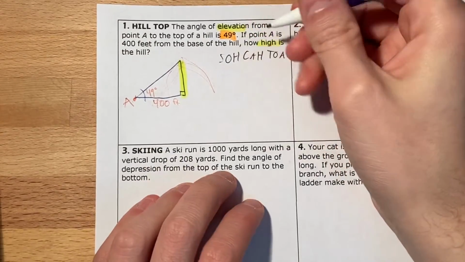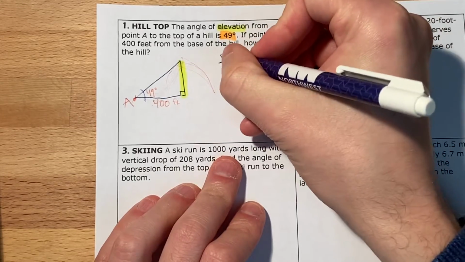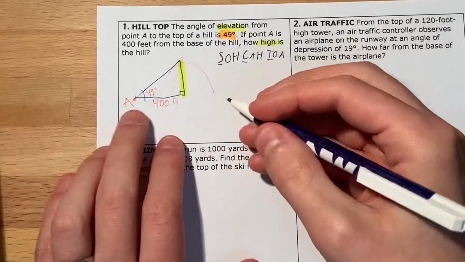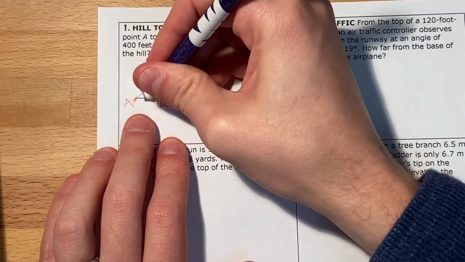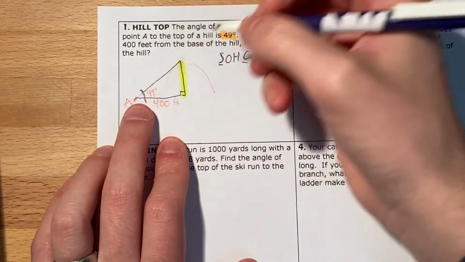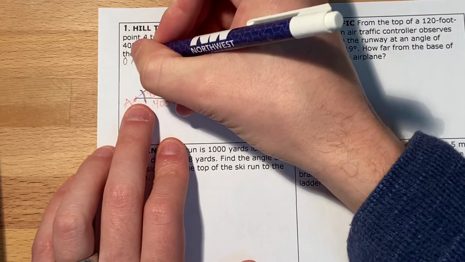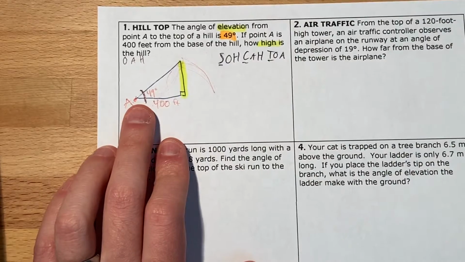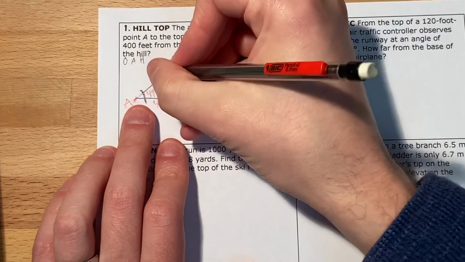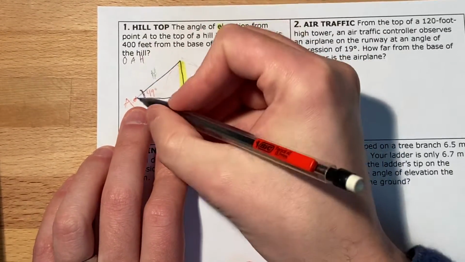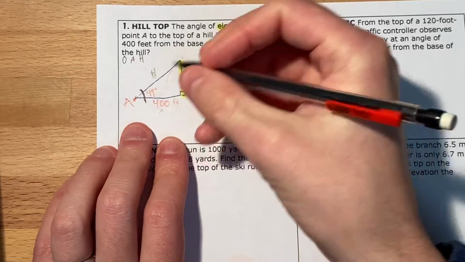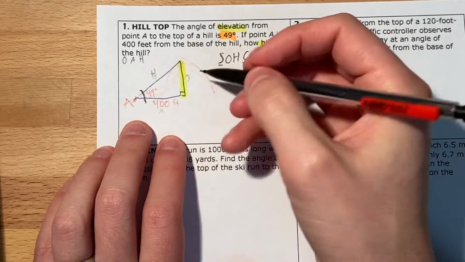And in SOHCAHTOA, you basically have to decide if you're going to use sine, cosine, or tangent based on this. It is saying that we are using this angle right here. So I'm going to label them the opposite, adjacent, and hypotenuse. The hypotenuse is right here. I'll use a pencil. This is the hypotenuse. This would be opposite, and this would be the adjacent to the angle.